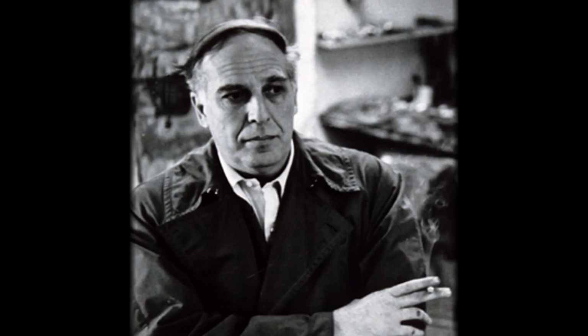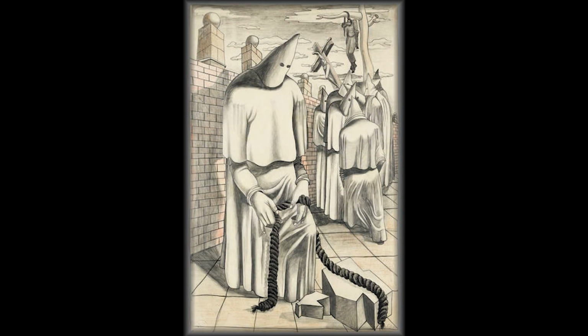Philip Guston was a Canadian-American painter born June 27, 1913 in Montreal, Canada. He would move to New York in his 20s, where he worked until his death in June of 1980. Guston's work was no stranger to controversy. His early works, such as the 1930 drawing Conspirators, often depicted members of the Ku Klux Klan.